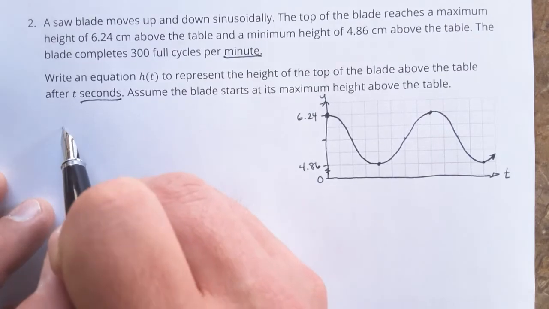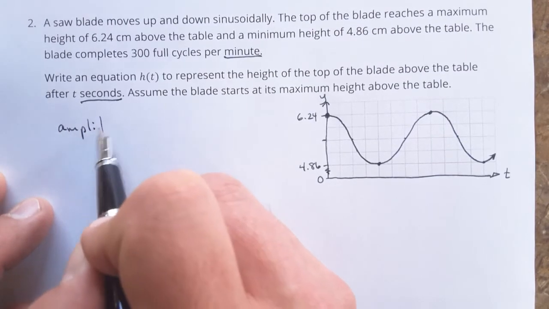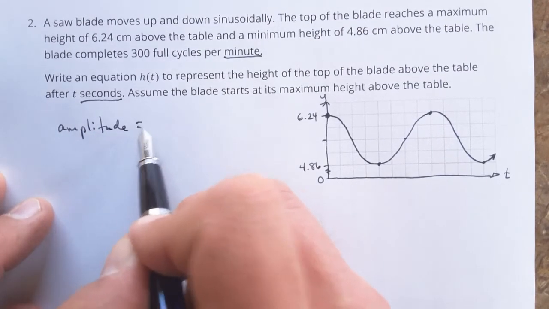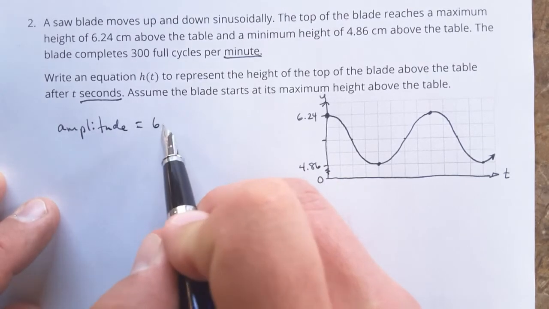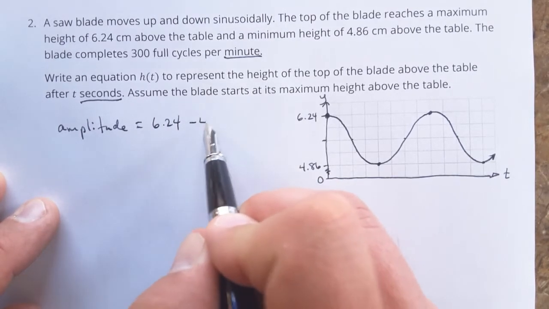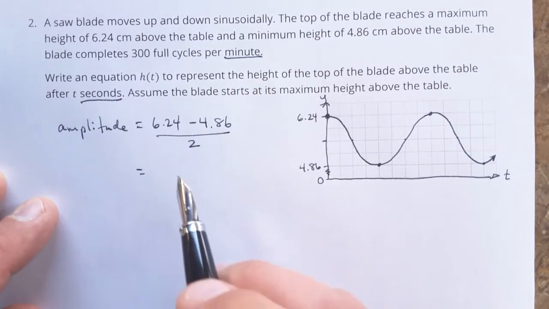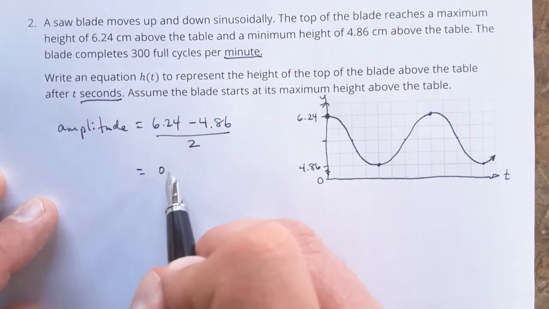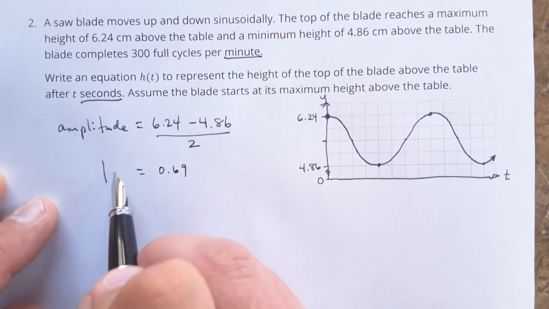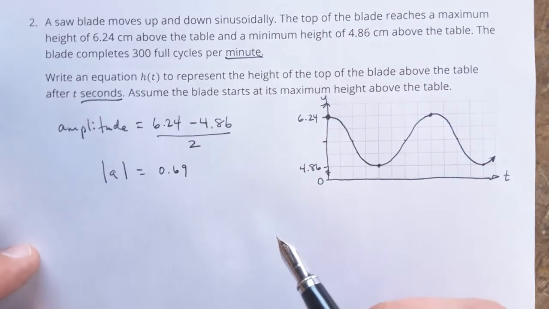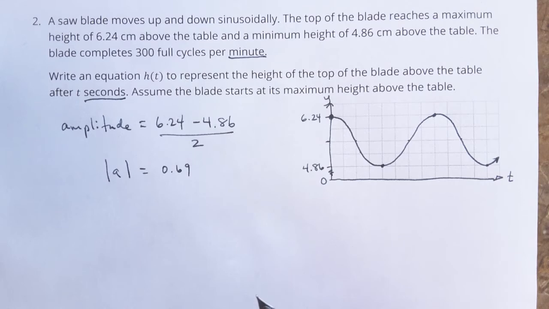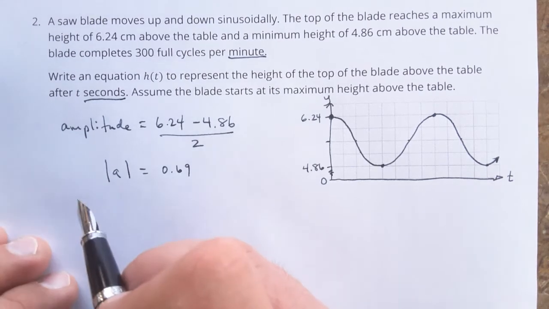Let's begin with the amplitude because it's fairly straightforward. The amplitude is the top minus the bottom, max minus min, divided by 2, and that will be 0.69, so that's the absolute value of A. A could be 0.69 or negative 0.69, depending on how we want to write it.